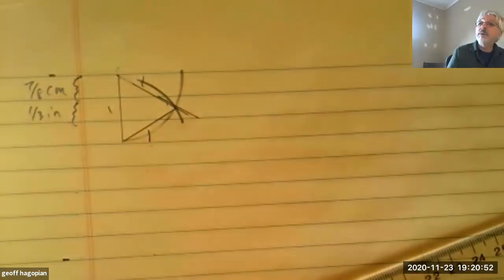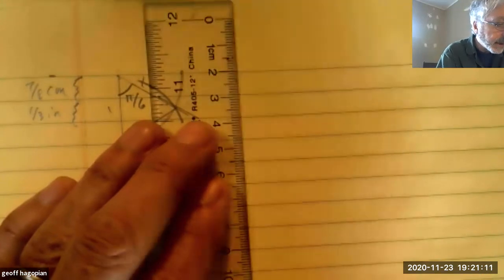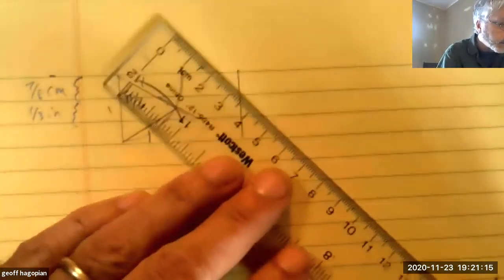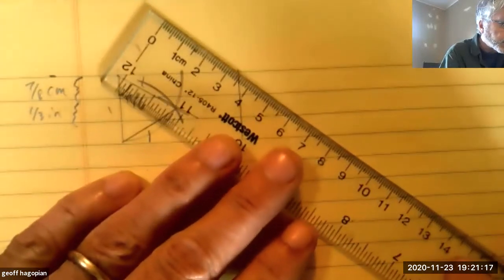Okay, so if these are 1, 1, and 1, it's equilateral, then this angle here is pi/6, right? So now if I were to have the arc length also be 1, let's say, I would have to pinch the things together a little bit, right? So I'm going to try to draw something a little bit less than 60 degrees.